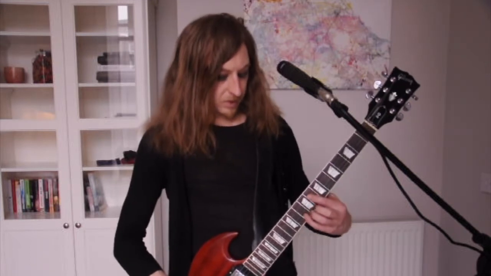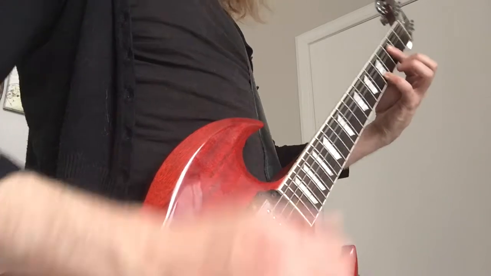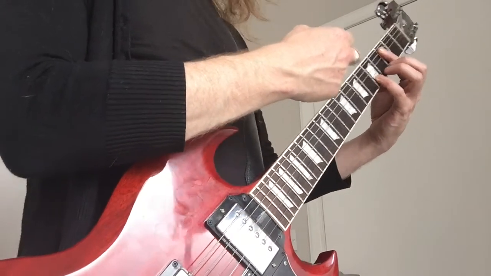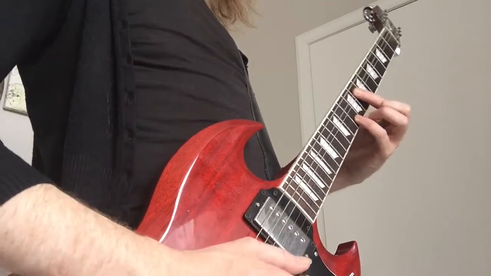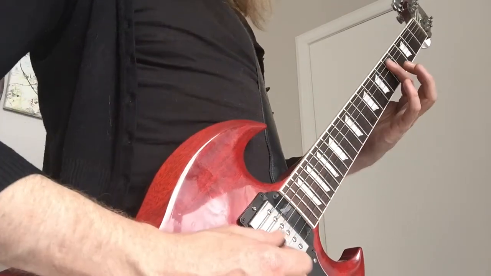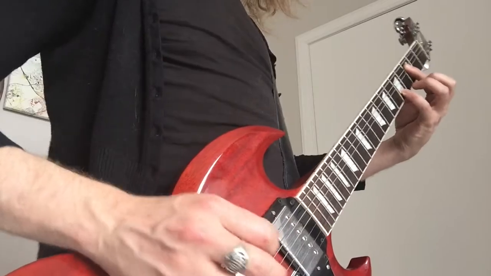Now, the third becomes the fifth of the next chord, which is the second in the sequence. And then he plays the third of the first chord, the one chord, C. So that's the third, that's the fifth of D, and then the third of C major.